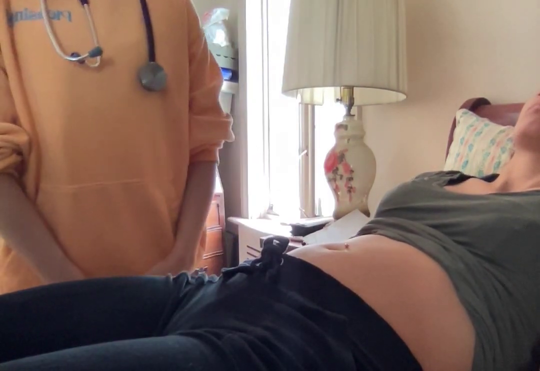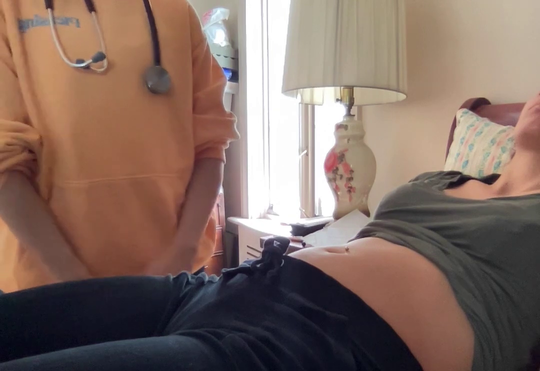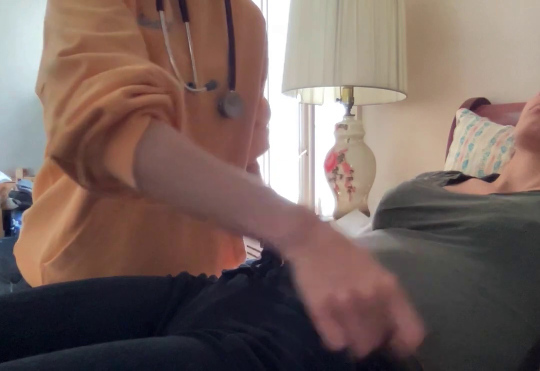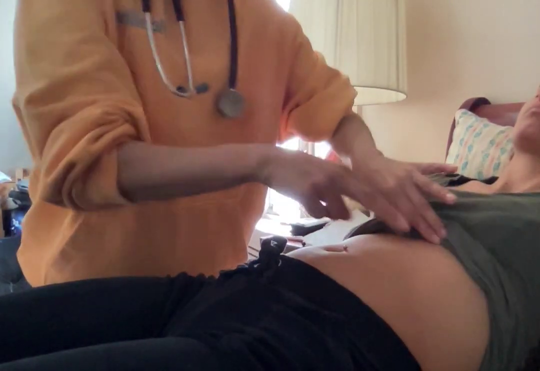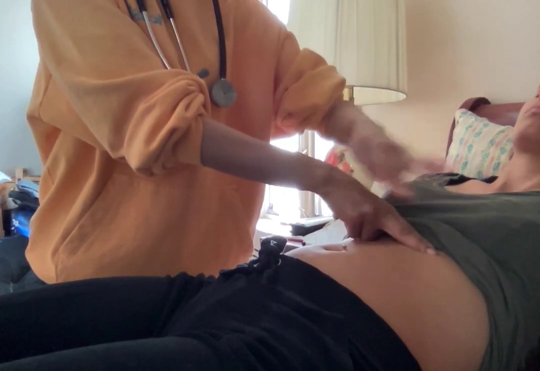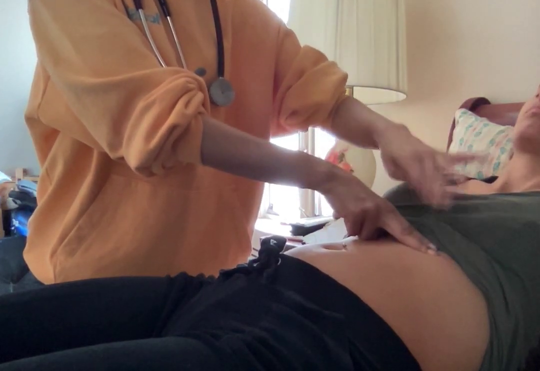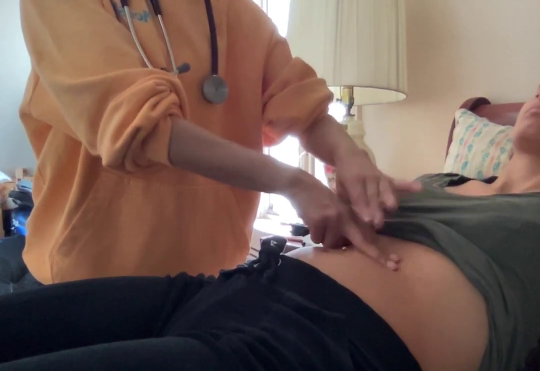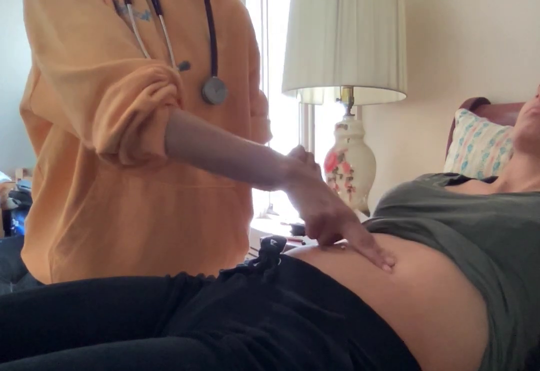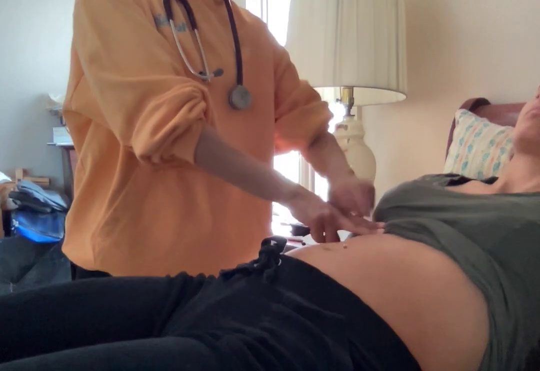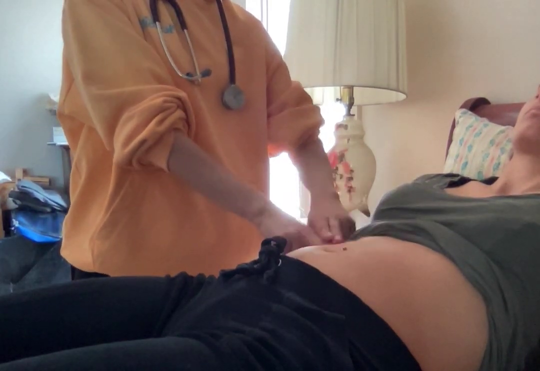No mass is felt. The next thing I'm going to assess is your liver and spleen. So your liver on the right side, I'm going to start by percussing. I'll do it here. Okay, so you go above the rib cage and you work your way down until you hear a dull sound. And normal is 6 to 12 centimeters. Right about here you hear the liver. I'm going to do the same thing on your left side for your spleen, and spleen is usually not heard.